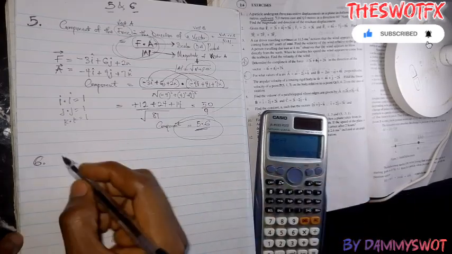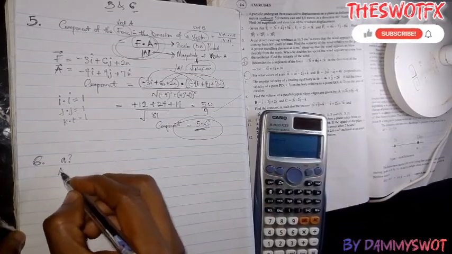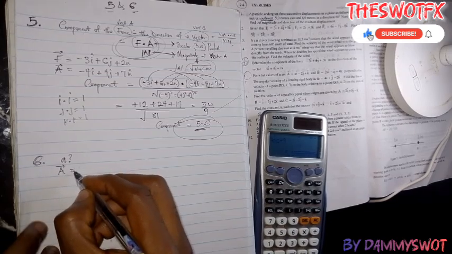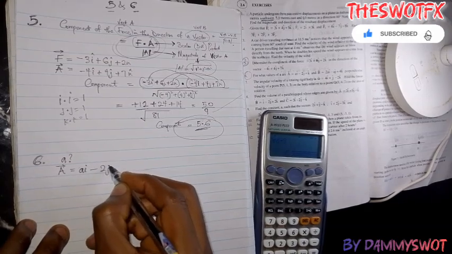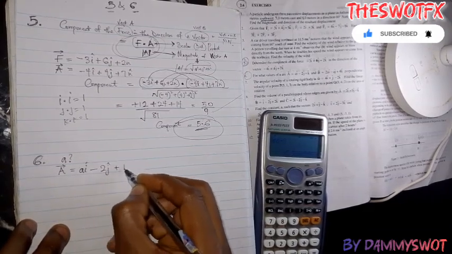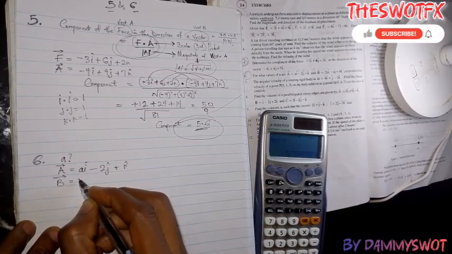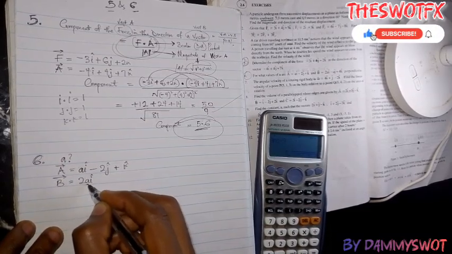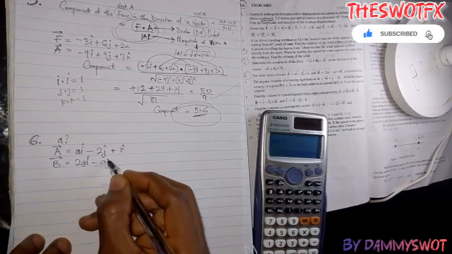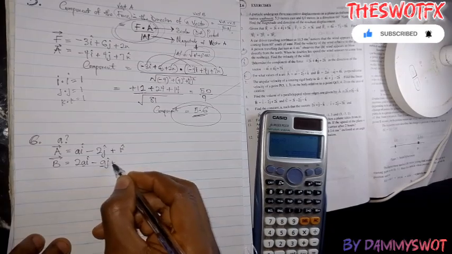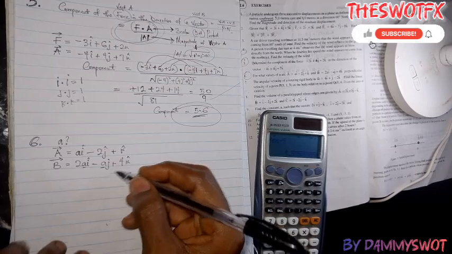Number 6 says find the value of A. I'm looking for A when vector A is equal to Ai, this is the given, and this is the unknown, minus 2j plus k. Then vector B is equal to 2ai, meaning this is our unknown, minus aj, this we also have the unknown here, plus 4k. So they said they are perpendicular.